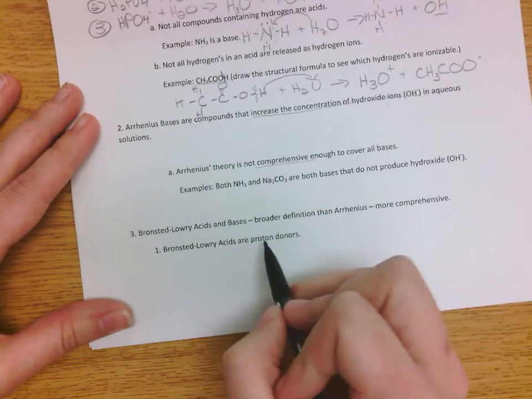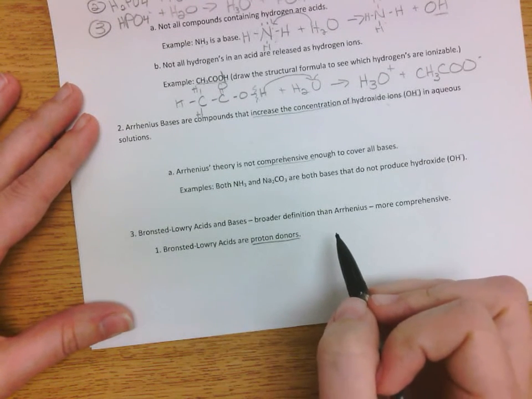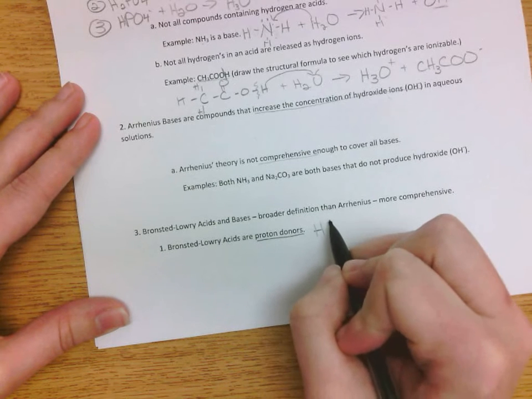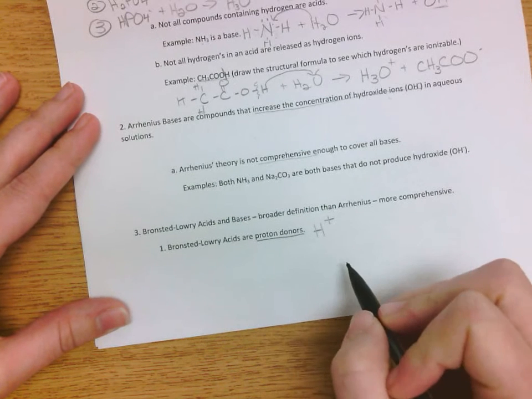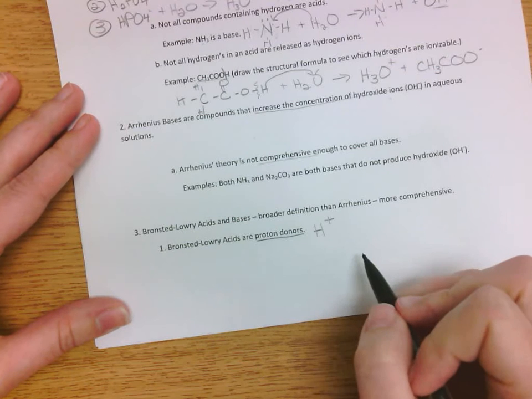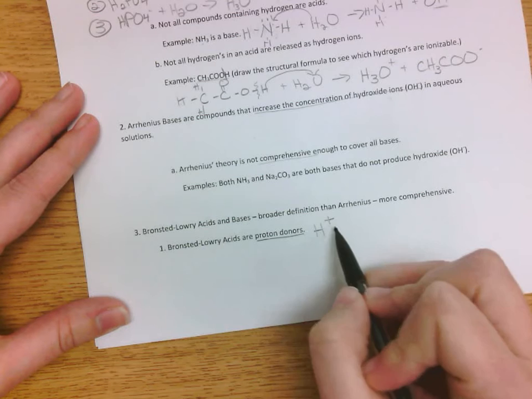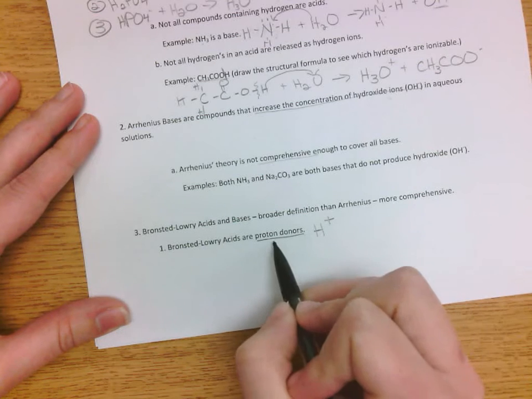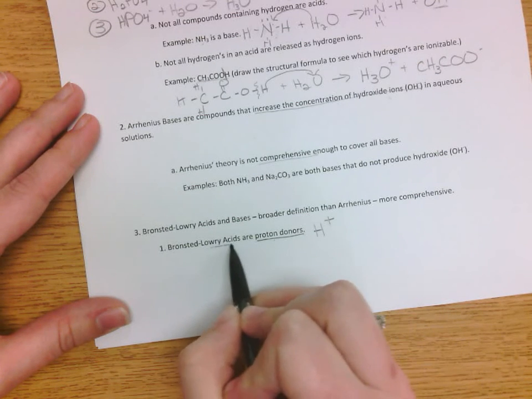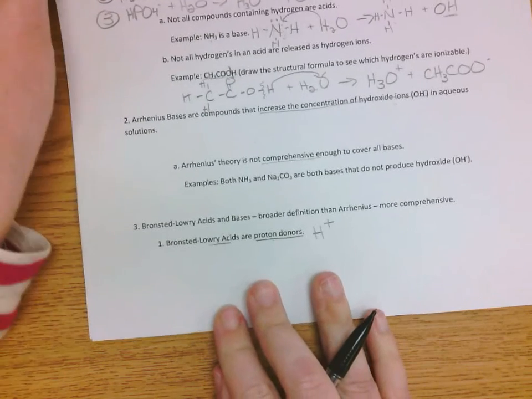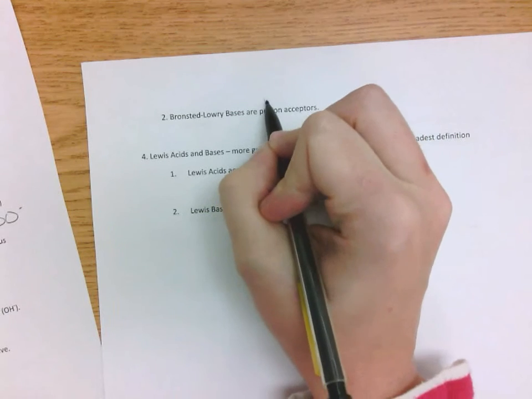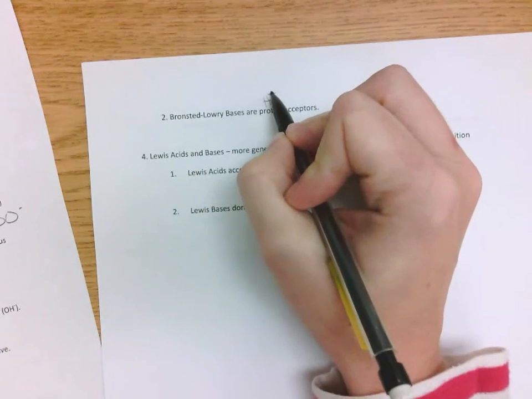Bronsted-Lowry calls acids proton donors, and we usually do this in the form of a hydrogen ion. Remember, hydrogen had one electron, it gives that one electron away, and so now it's left with one proton. So if we donate a hydrogen ion, it's a proton donor, and it's considered a Bronsted-Lowry acid. If that's true about an acid, then the base is going to be just the opposite. It's a proton acceptor. Again, the proton is going to be in the form of H+. It's going to gain an H+.